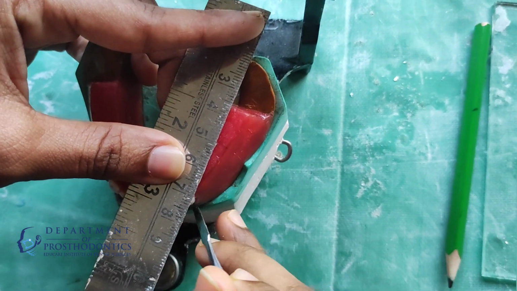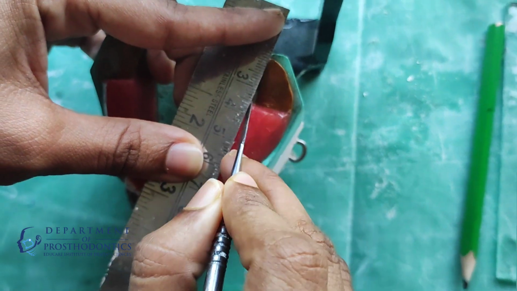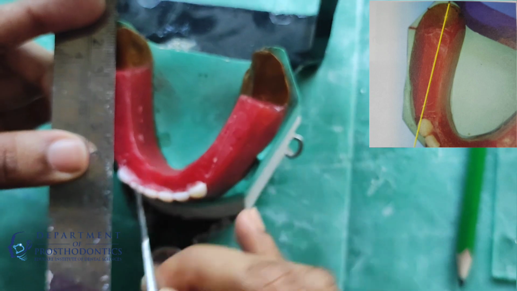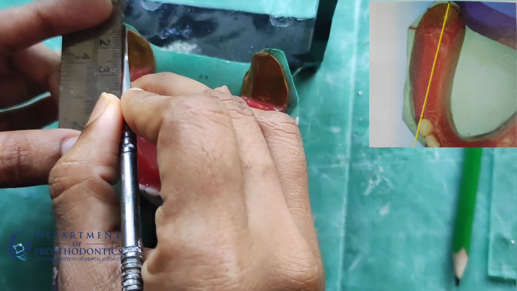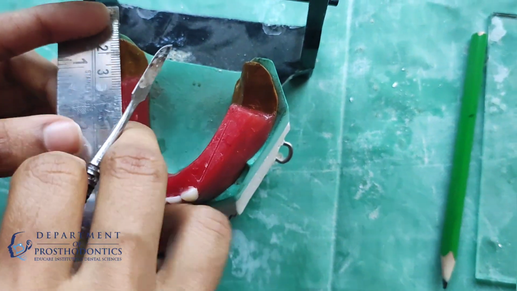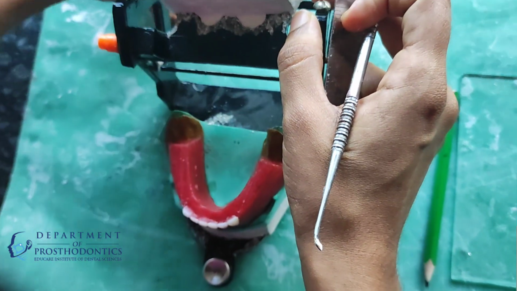Mark a line on the occlusal surface of the lower occlusal rim corresponding to the lower residual ridge, and extend the line on the land area of the mandibular cusp posterior to the retromolar pad. This line represents the central groove of the lower posterior teeth.